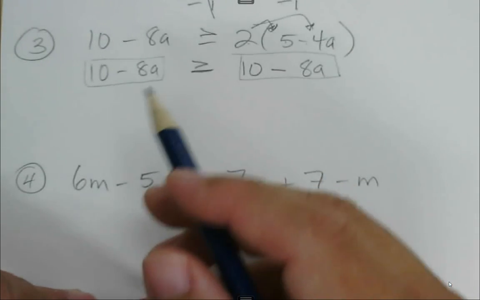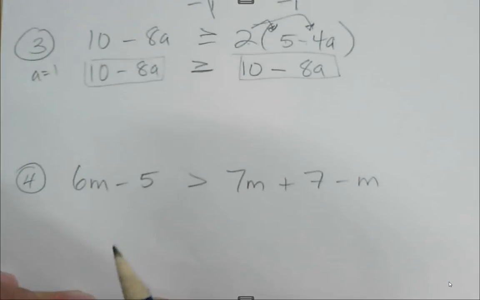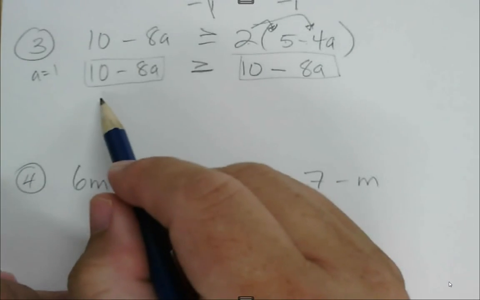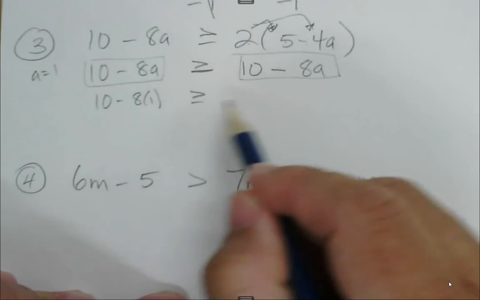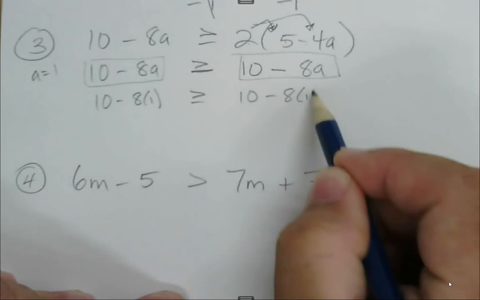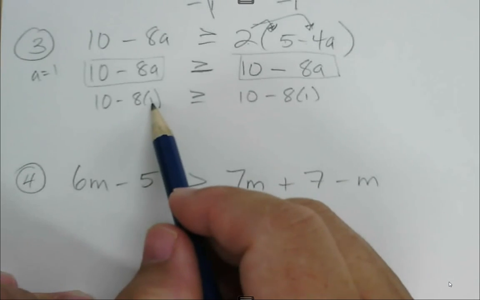For example, let's just put in a 1 for a. For example, let's say a was 1. Then let's go ahead and put this in here. I'd have 10 minus 8 times 1 greater than 10 minus 8 times 1. Well, if I do that math, I'm going to end up with 10 minus 8 times 1 is 8.